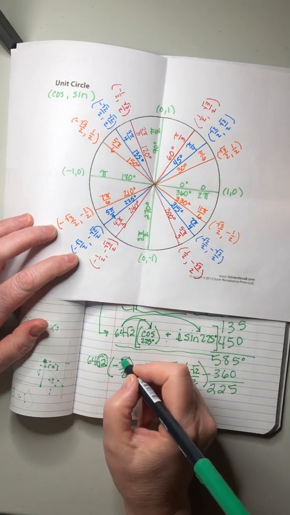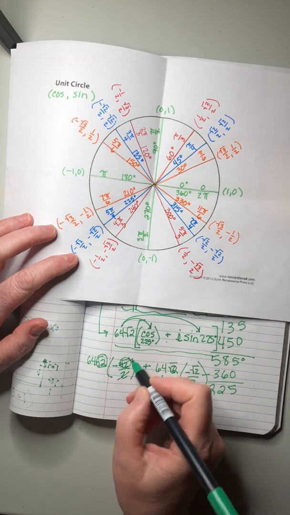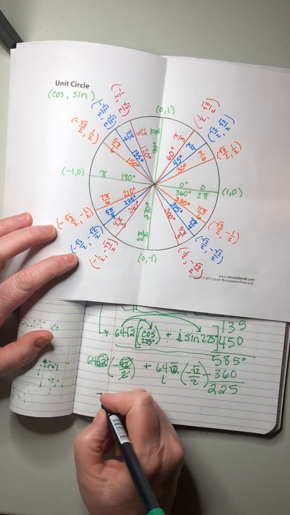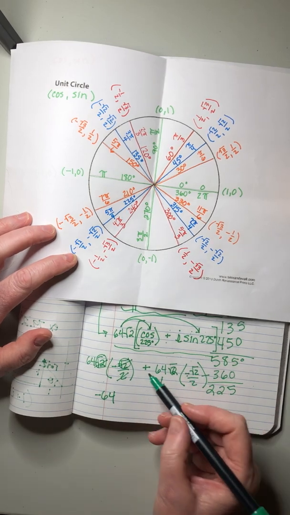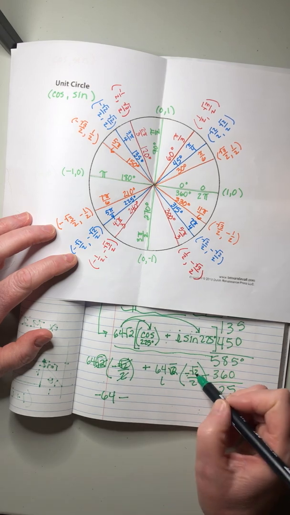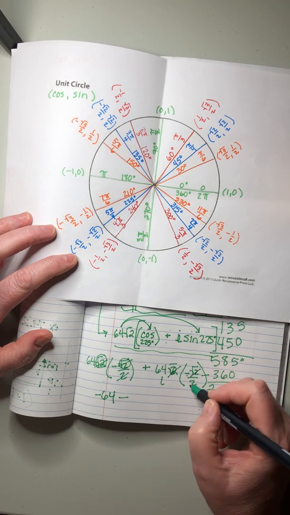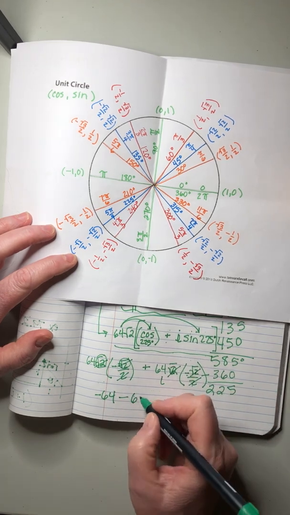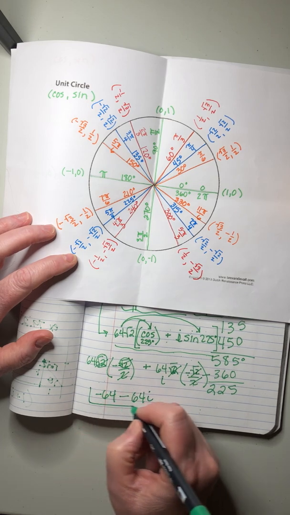Square root of 2 times square root of 2 makes a positive 2, and it cancels against the denominator. So this is minus 64. And then over here, we have another minus sign. So this plus will switch to a minus, and the numbers will do the same thing. Square root of 2 times square root of 2 is positive 2. That cancels against the denominator. And we get 64 minus 64i as our final answer.